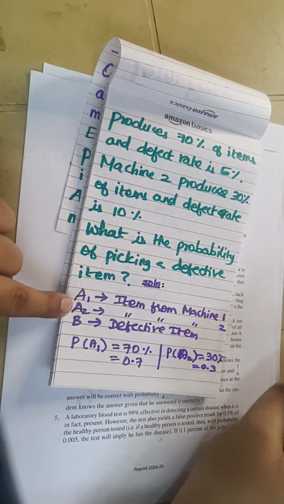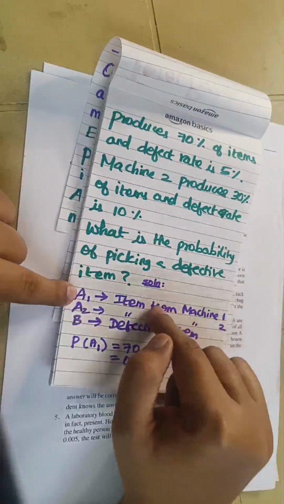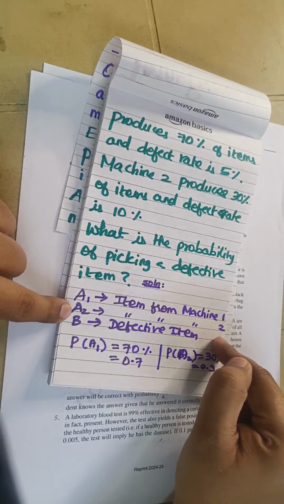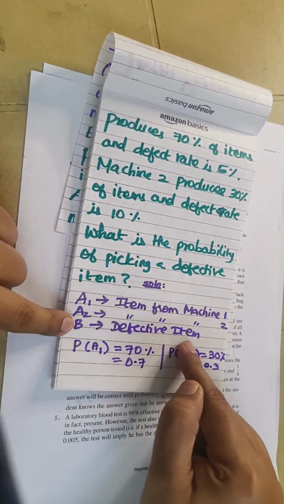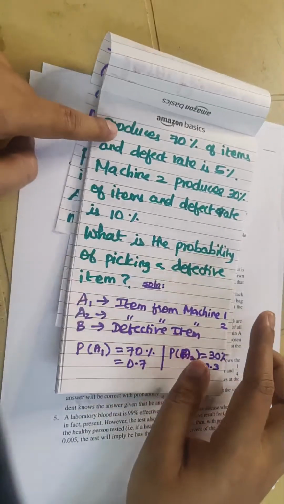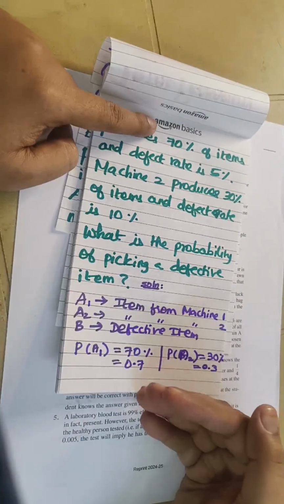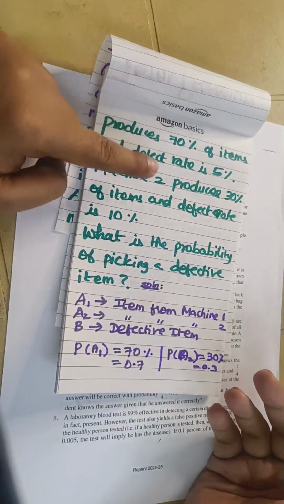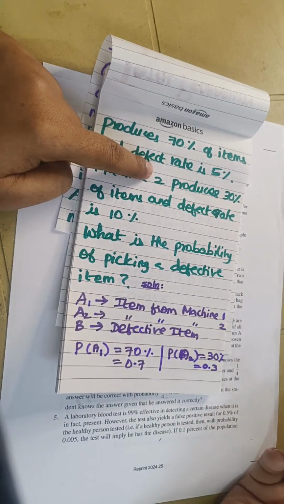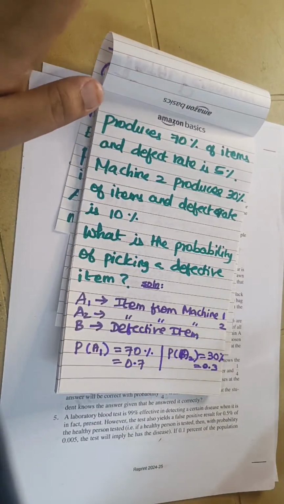Now we have to assign three variables. One is the item from machine 1, one is from machine 2, and one is the defective item. Now the probability of items from machine 1 that they have given is 70%. Either you can have it as 70 by 100 or the decimal, that's up to you. And for machine 2 it is 30%, or you can have it as 30 by 100 or 0.3. These are the items that are produced by machine 1 and machine 2.